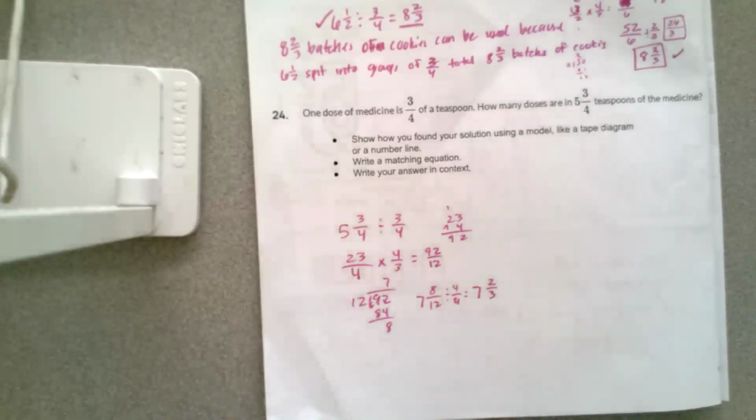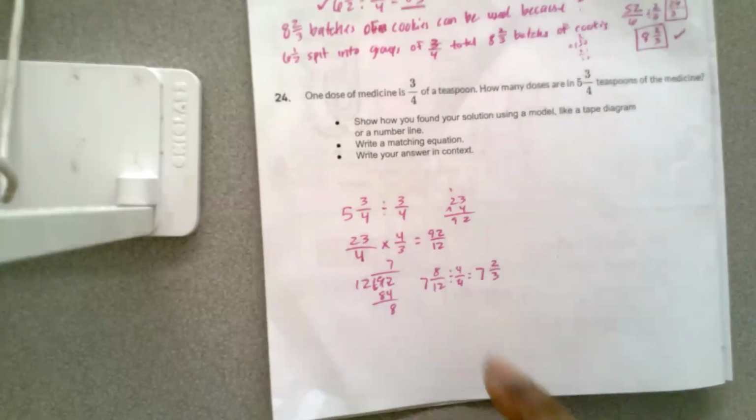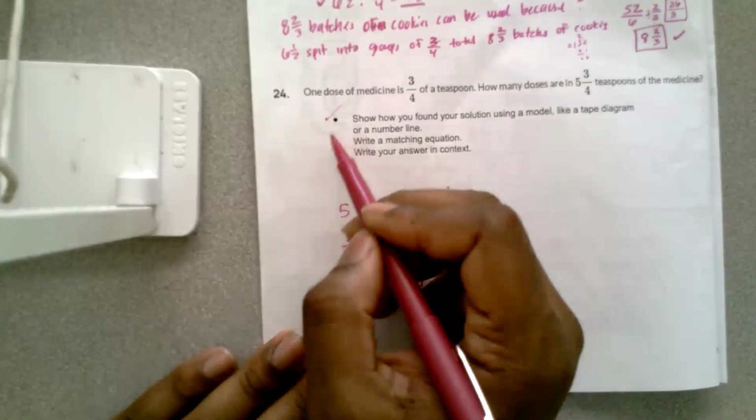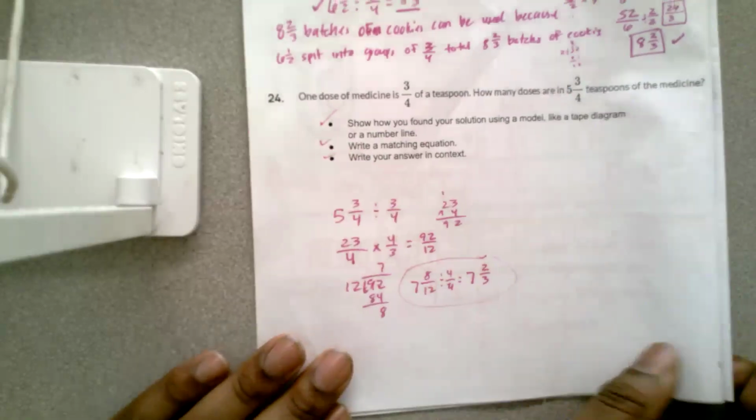Let's see if you also get this answer, but you know that's only worth 1 point. You have to explain and you have to show your work. All right, that's enough for this one.